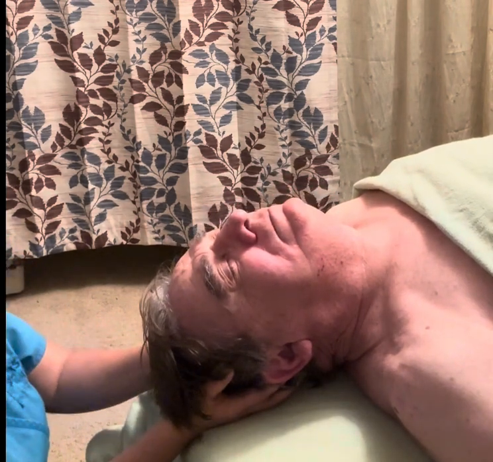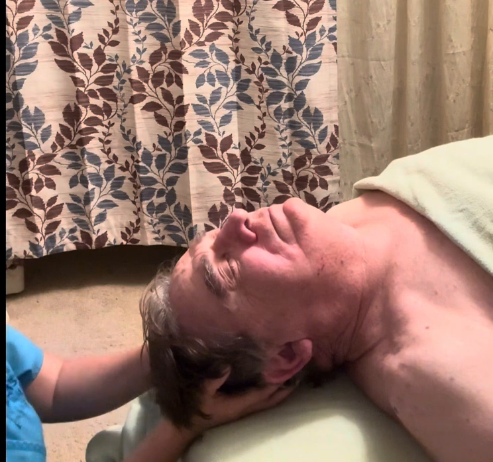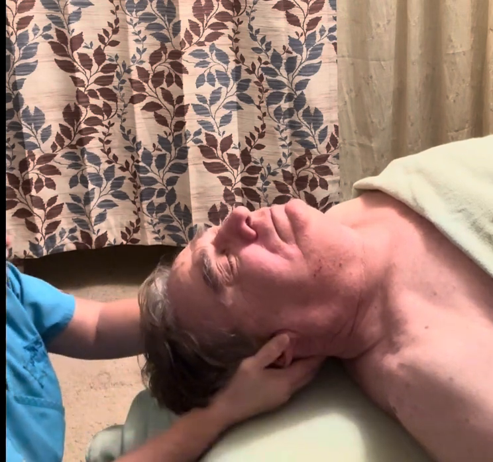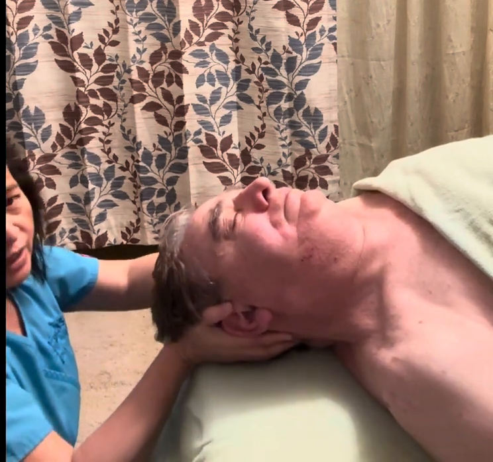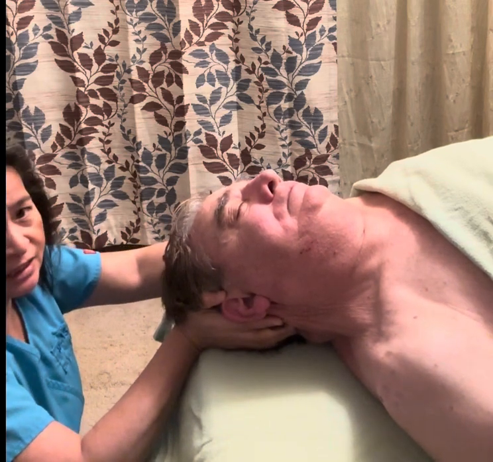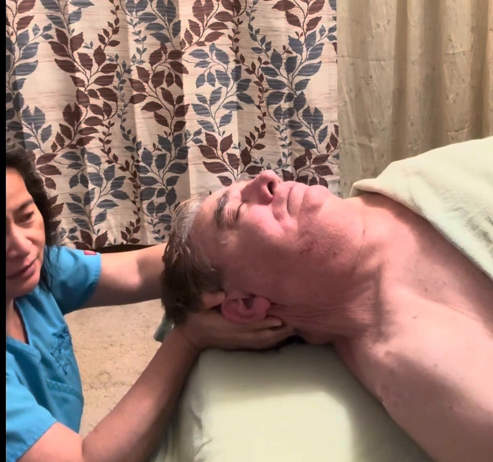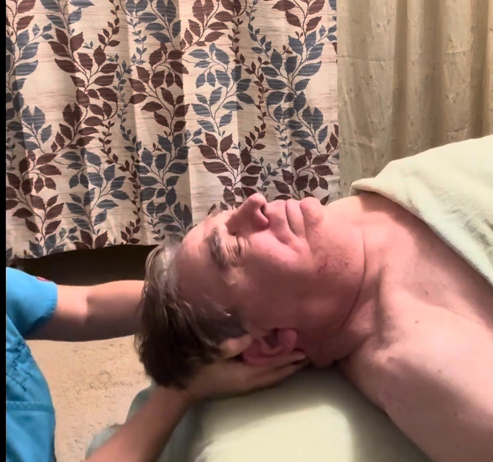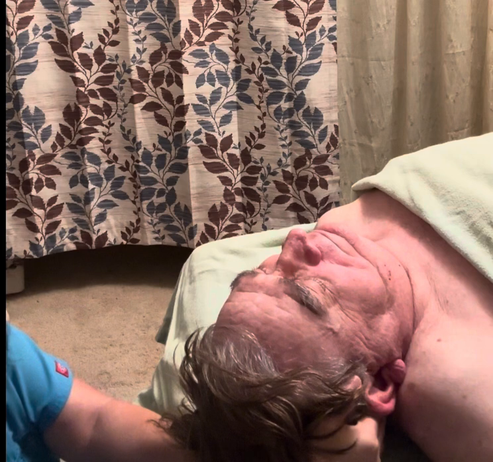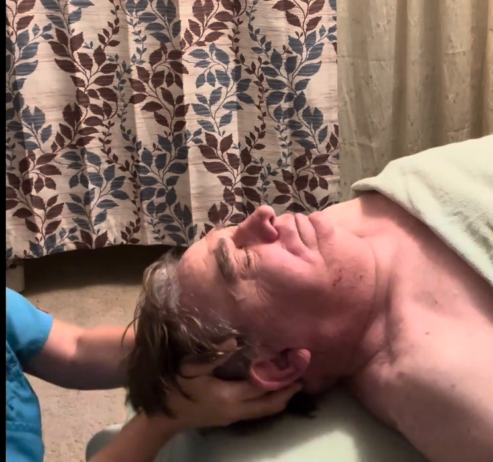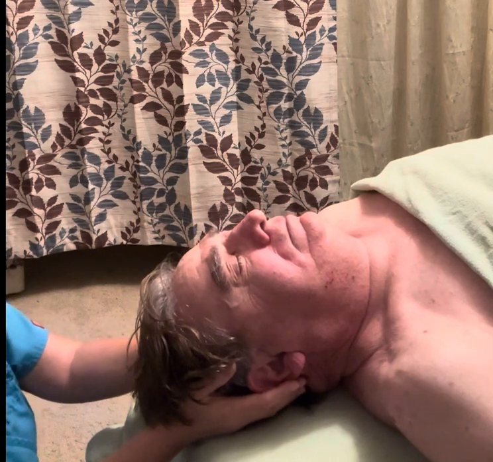That is a flexion stretch. And this one, we're going to do sideways, a lateral stretch, then a lateral stretch on the other side. 1, 2, 3 seconds, and back to neutral.